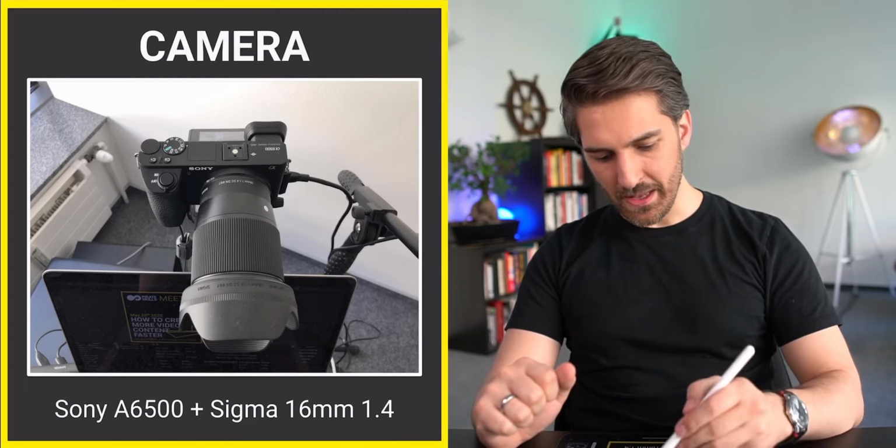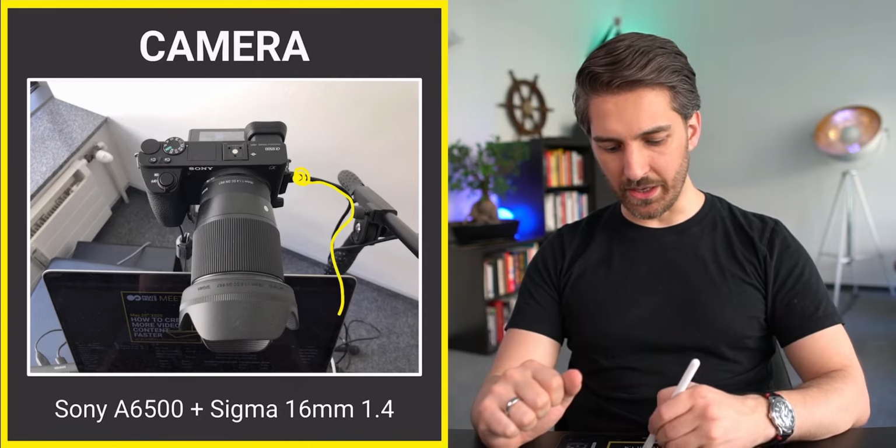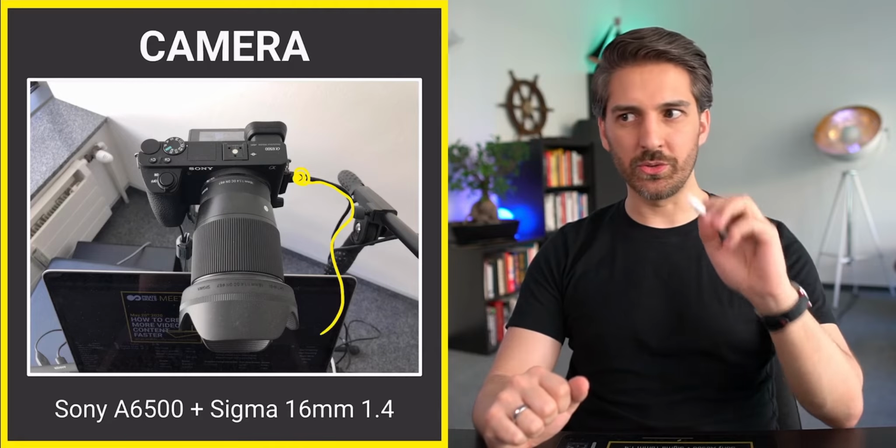And you can see that here is a cable. This is an HDMI cable that goes down here into a video capture card. I'm going to show you that in a second.